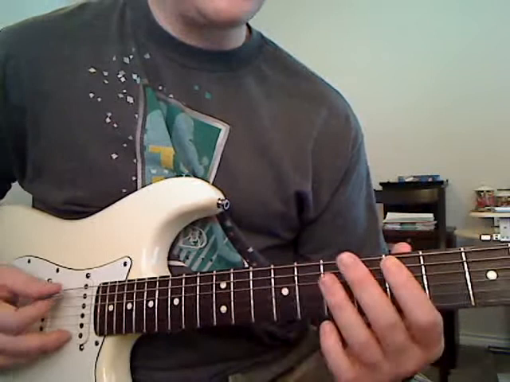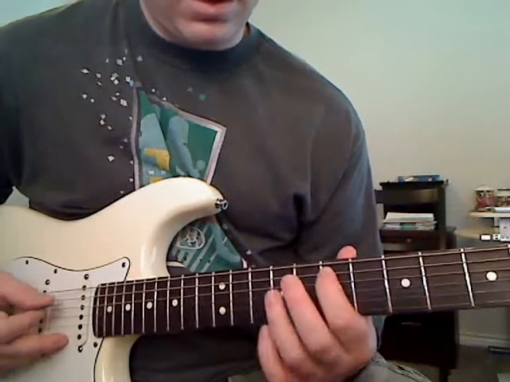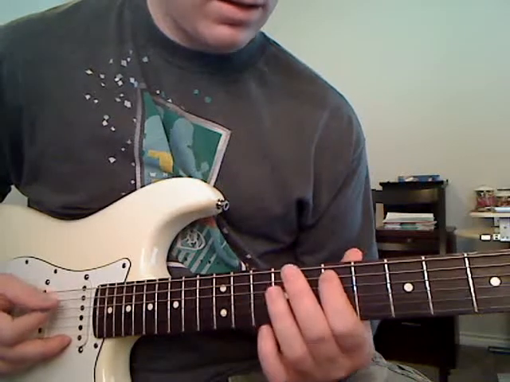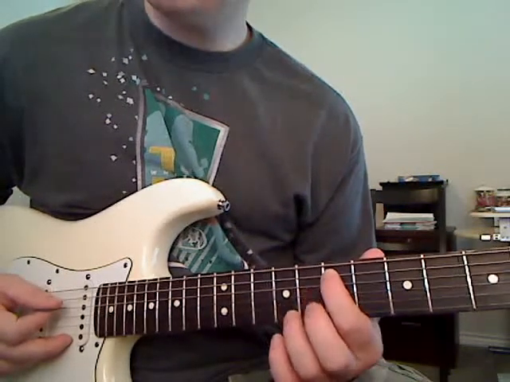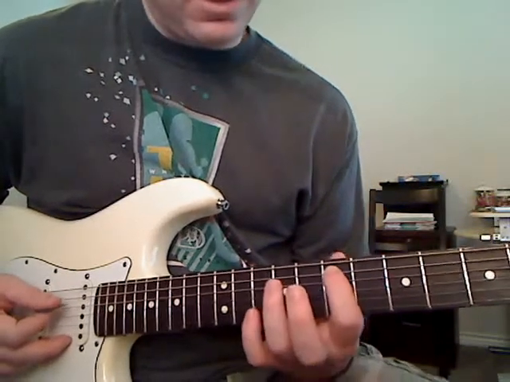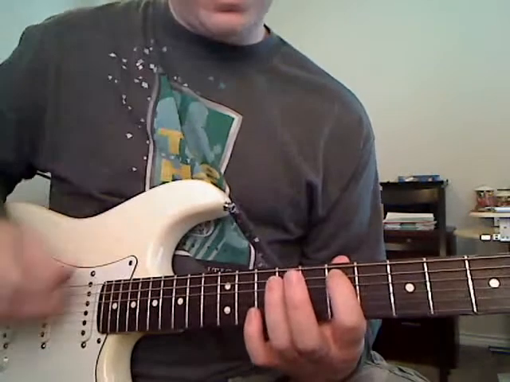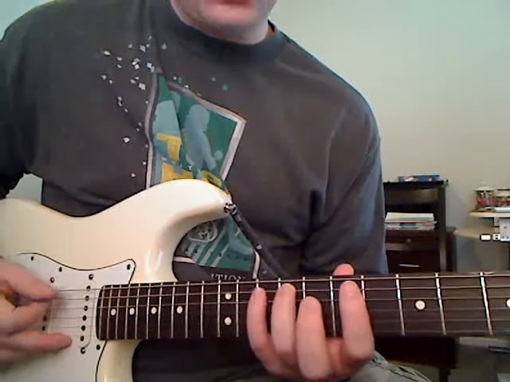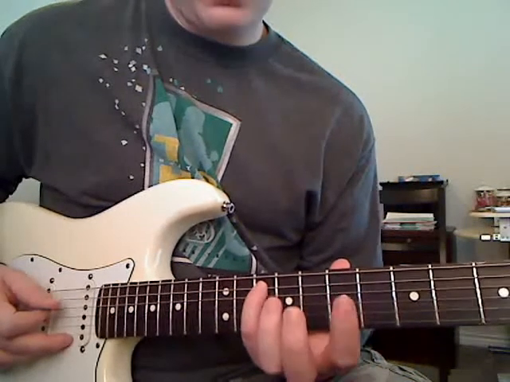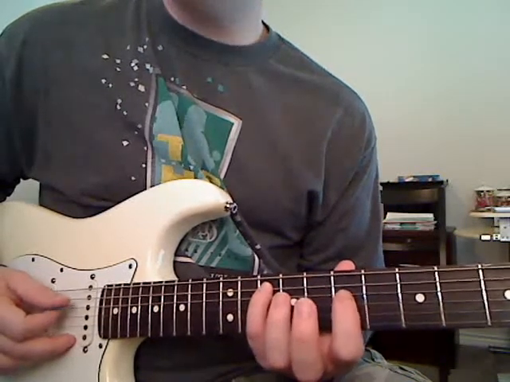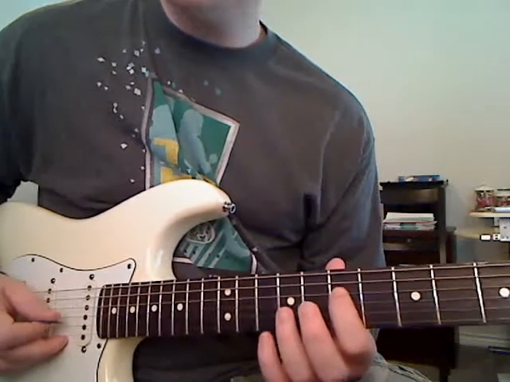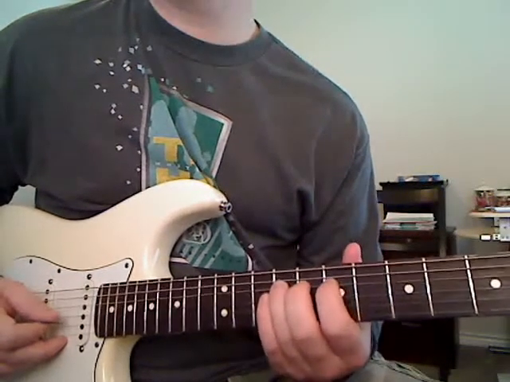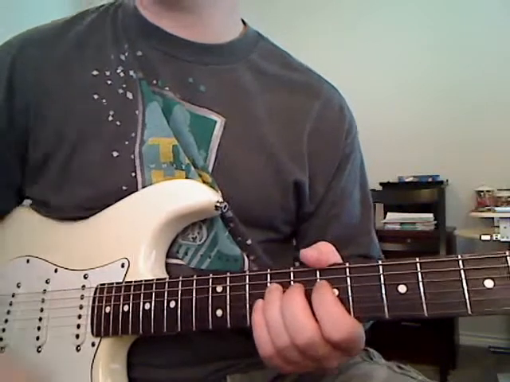Okay, so putting that together, coming back up still again, so now we're going to play 9th fret on the A string, then 10th fret on the A string, then 7th fret on the D string, and our last note is 9th fret on the D string. I like to kind of vibrato that note.